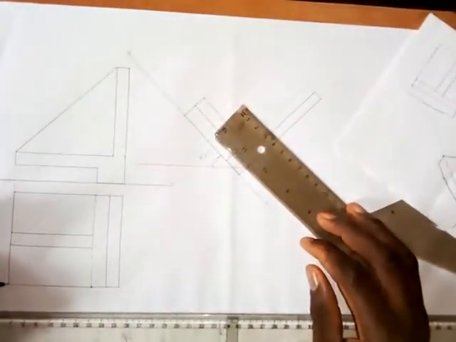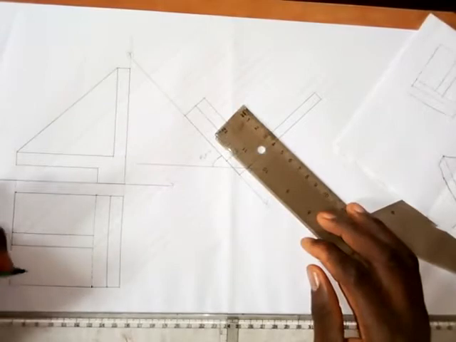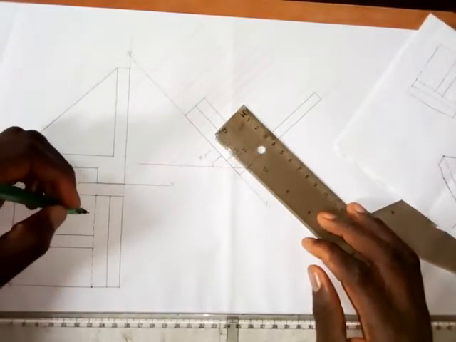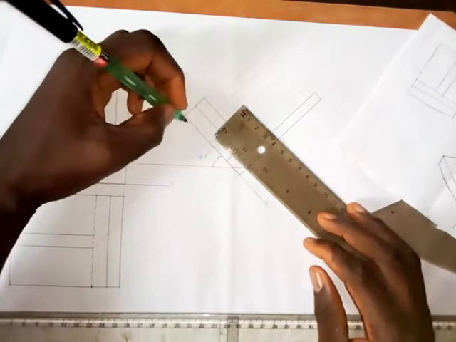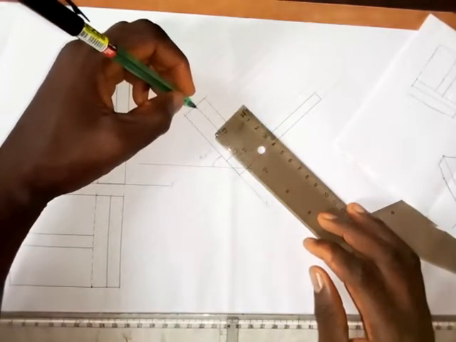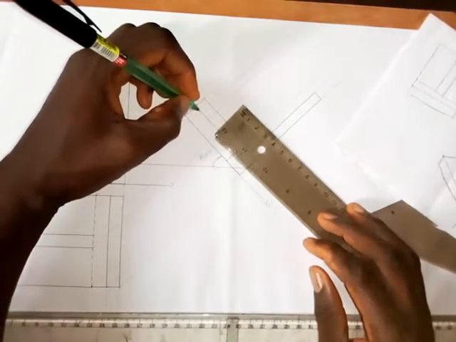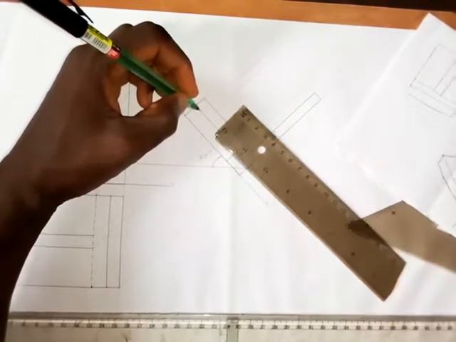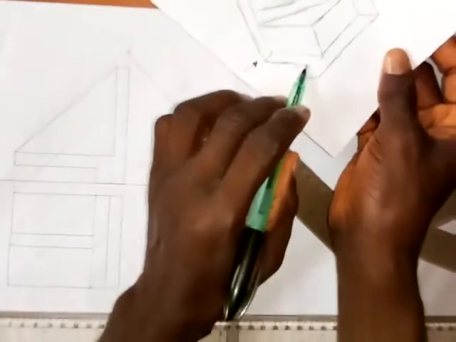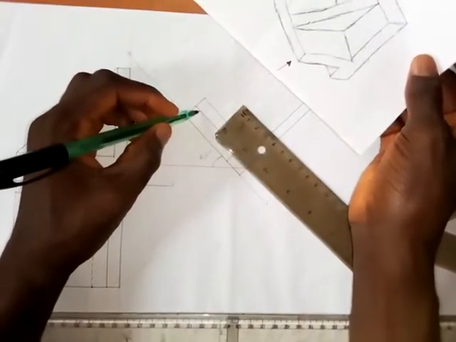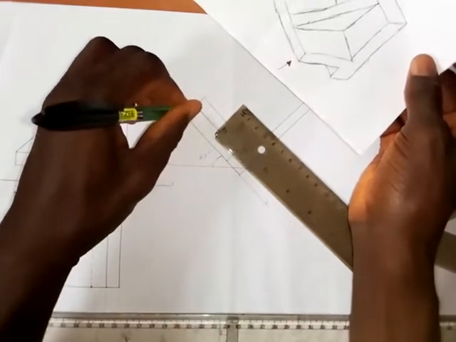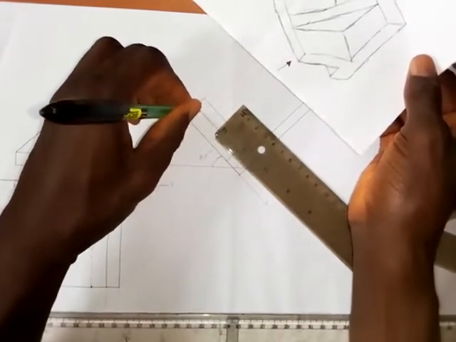I follow this line like this, on this line. So I follow it here. It starts from here, on this line. This is where it starts from. So this is it, start from here.